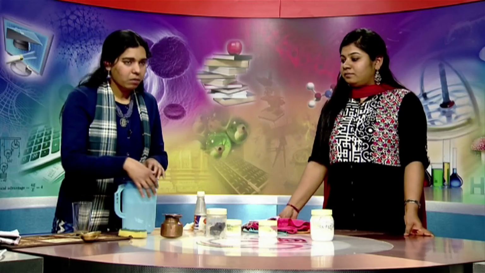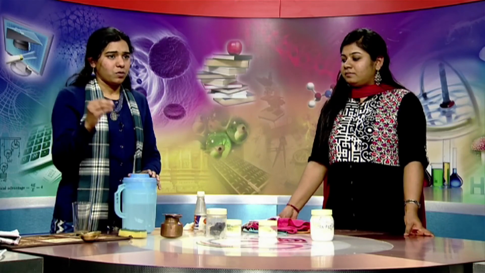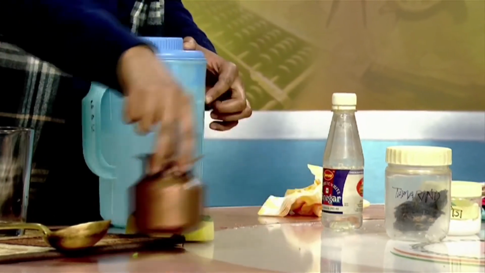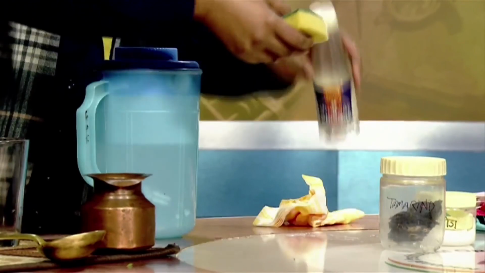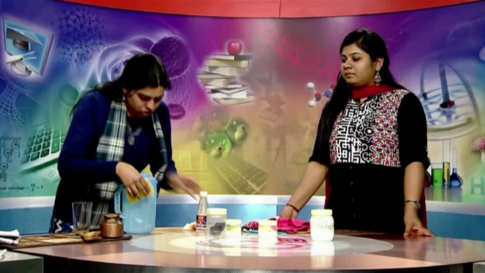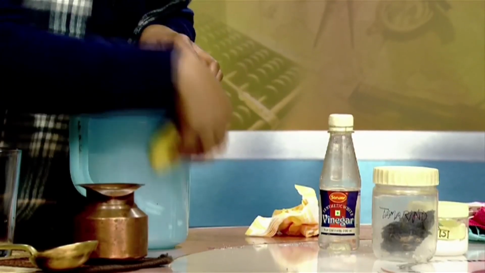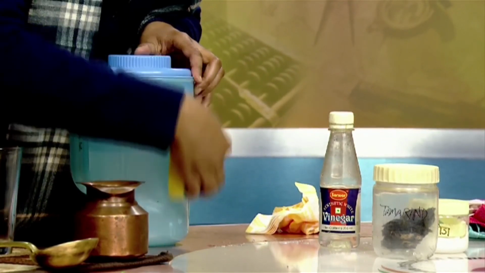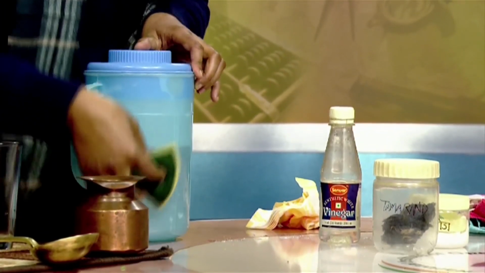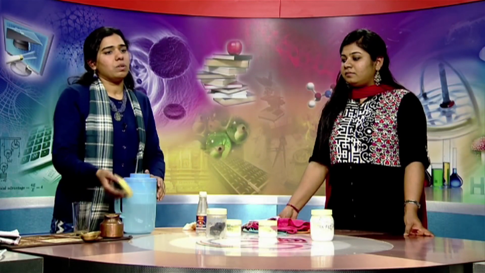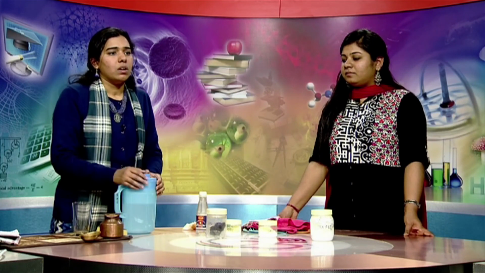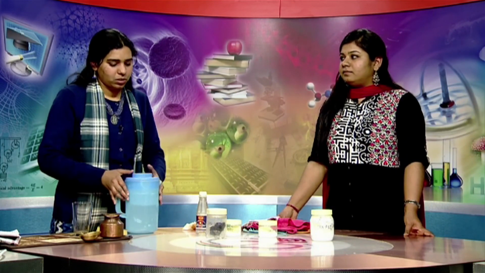In case you find very hard or rigid marks on the surface of the plastic, you can use vinegar or kerosene. Take a very small drop of the vinegar and rub it like this, and with the sponge just wipe it off and keep it to dry for some time. Then you will wash it with regular soap and water, so that the hard mark will be permanently removed.